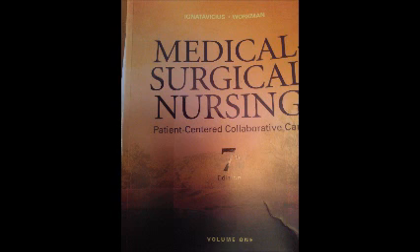Now, truthfully, the majority of patients will develop left heart failure. Why? Because it's the big pumping mechanism. That, in turn, leads to right heart failure.